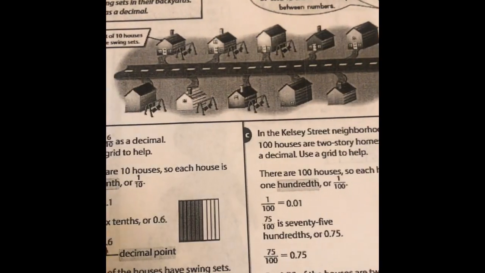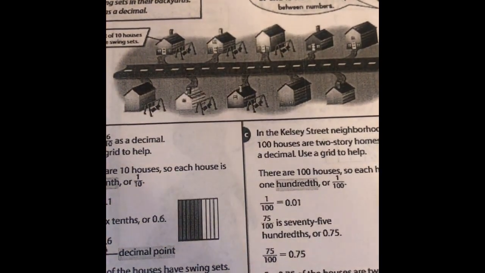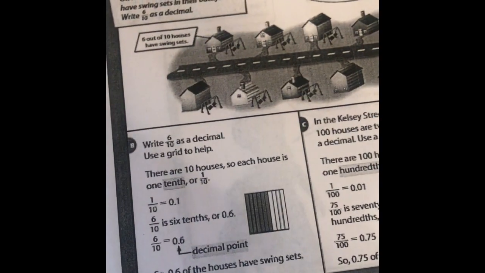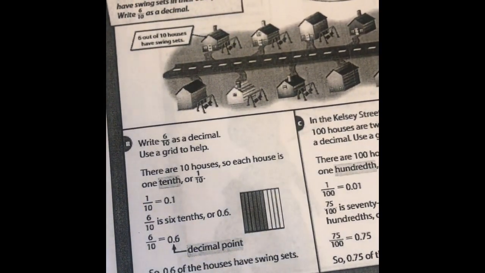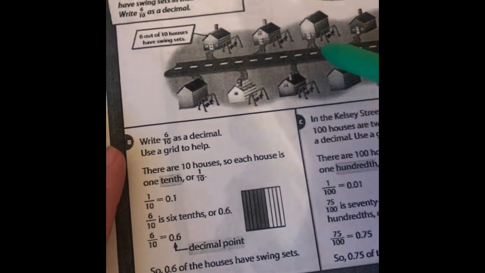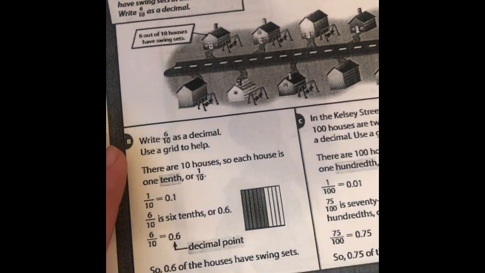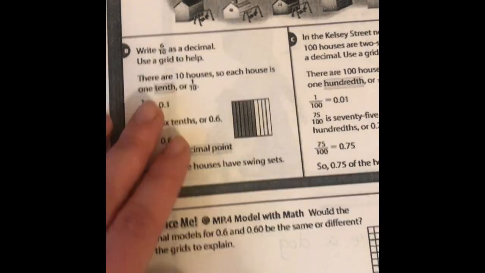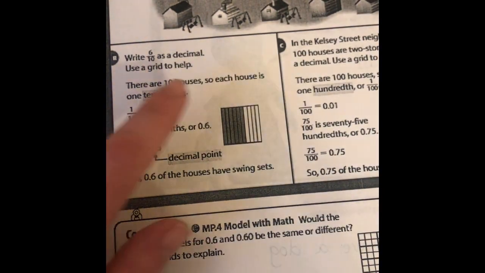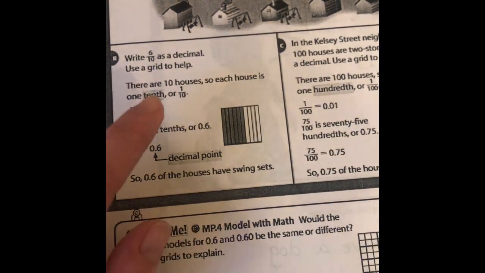All right, how can you write a fraction as a decimal? That is our goal for today. So our example is on Kelsey Street, 6 out of 10 houses have swing sets in their backyards. Write 6/10 as a decimal. So this picture just shows the 6 out of 10 houses with swing sets. Write 6/10 as a decimal. Use a grid to help.